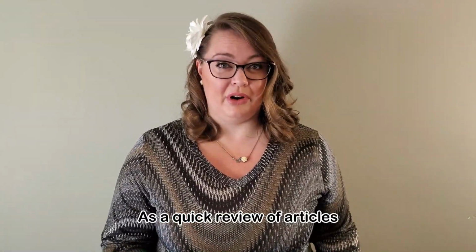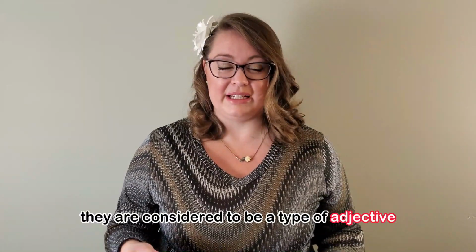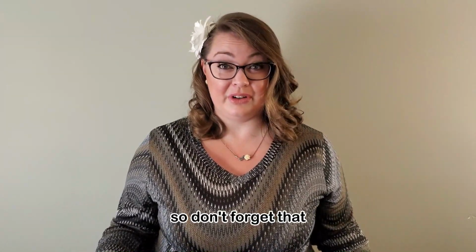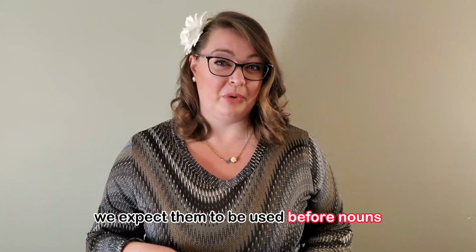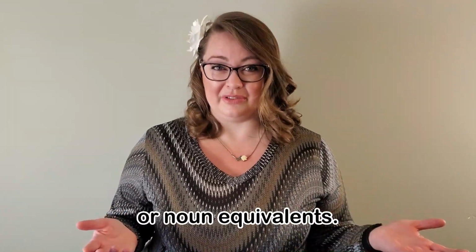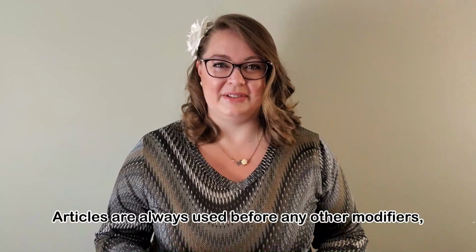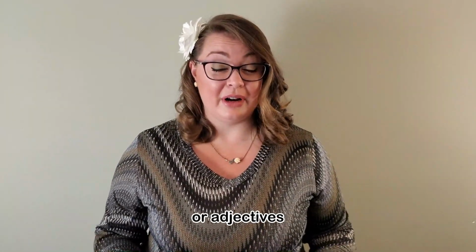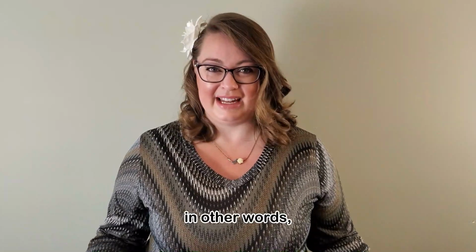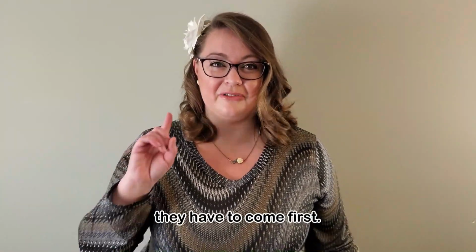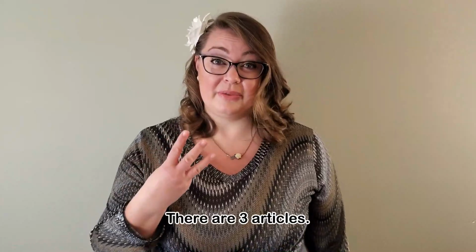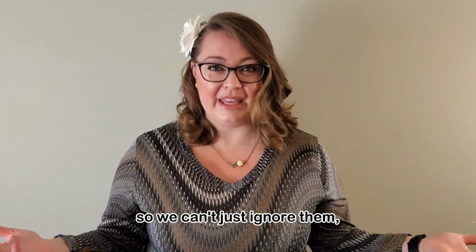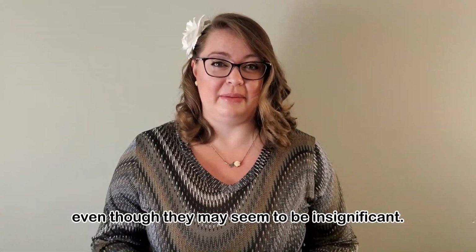As a quick review of articles, they are considered to be a type of adjective, so don't forget that we expect them to be used before nouns or noun equivalents. Articles are always used before any other modifiers or adjectives before a noun. In other words, they have to come first. There are three articles: a, an, and the. They are required in English, so we can't just ignore them, even though they may seem to be insignificant.